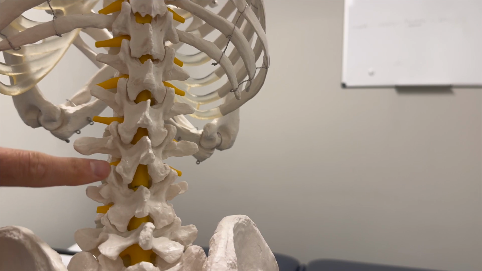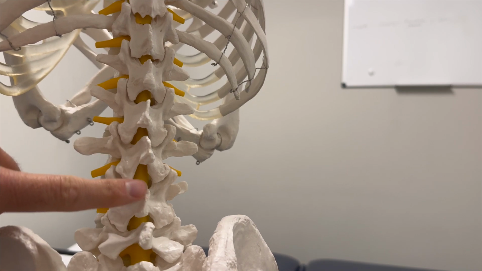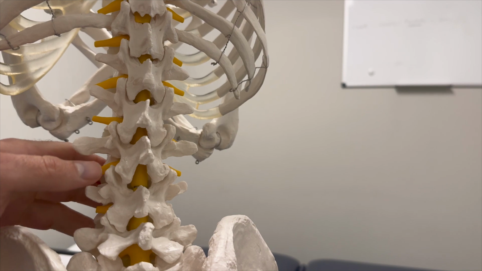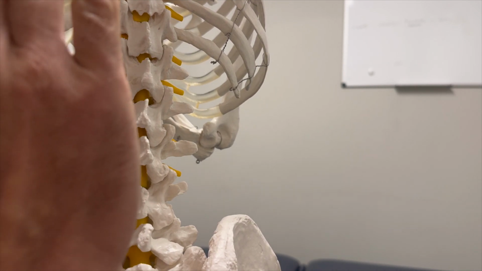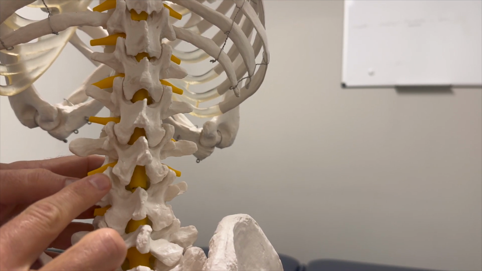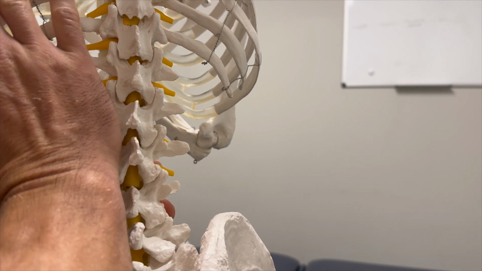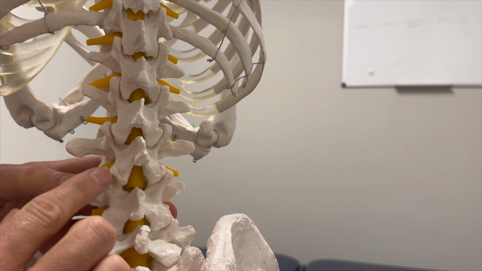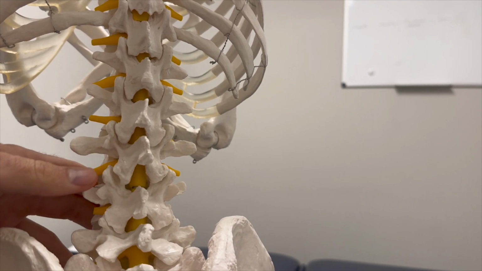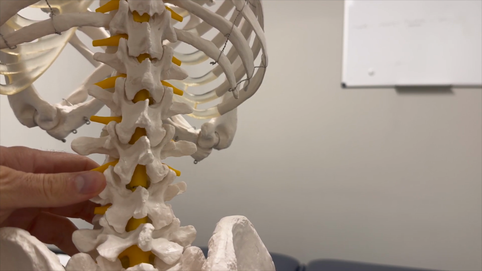So the mammillary process of L4, the inferior vertebra of L3, L4. Ideally, that's where you would put your hypothenar eminence, right over that spot. You could even think about your pisiform going right there. But you're going to apply that hypothenar right over that spot. So that, transverse process, mammillary process, that's where you want to be able to place your hand.